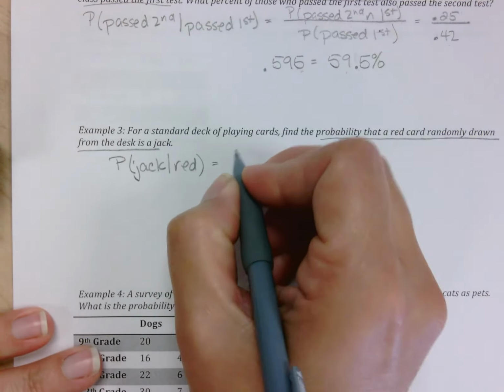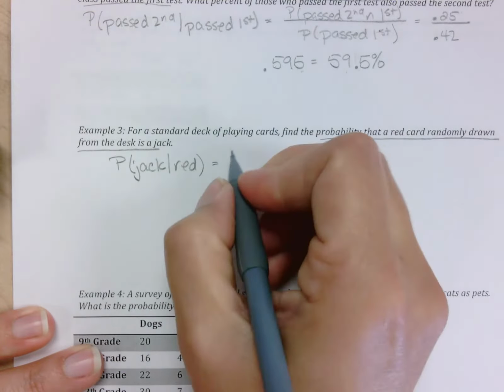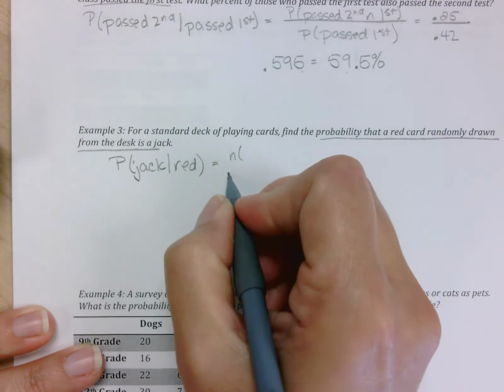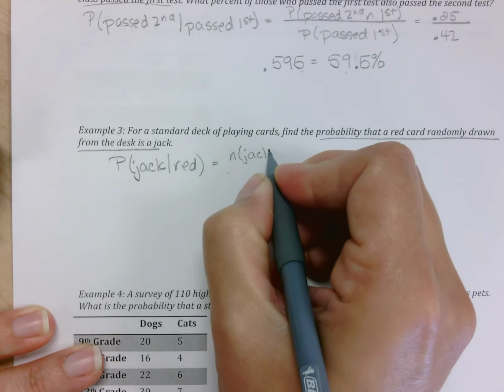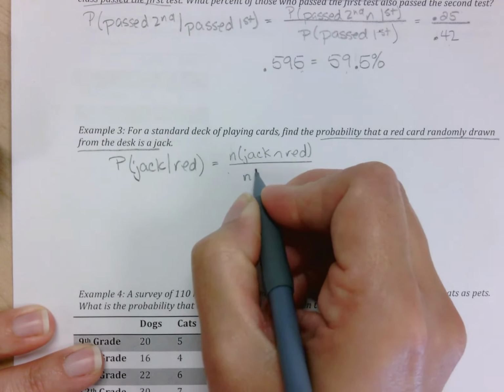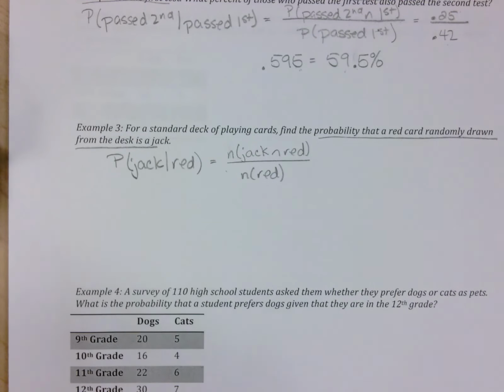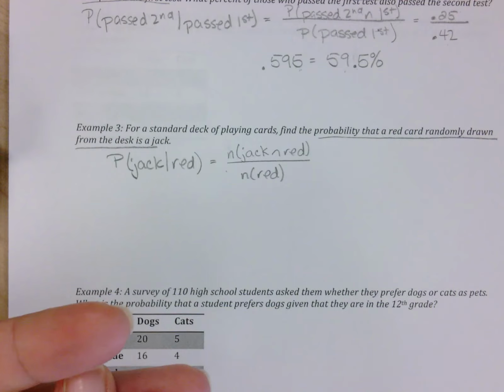So we need to do the probability of a jack and a red. So we need to know the number of jack and red cards divided by the number of red cards in a deck. So how many cards in a deck are jacks? Well, there are 4 jacks in a deck. How many of those jacks are red?